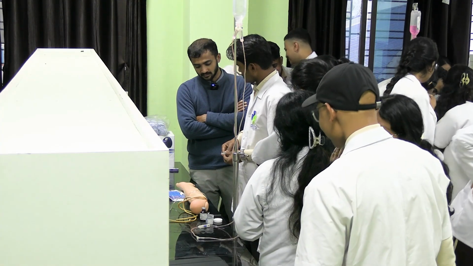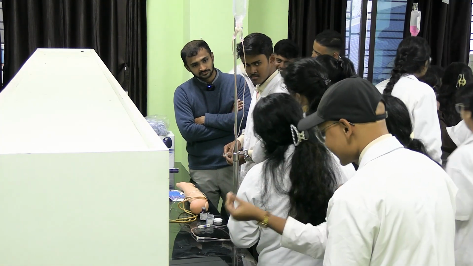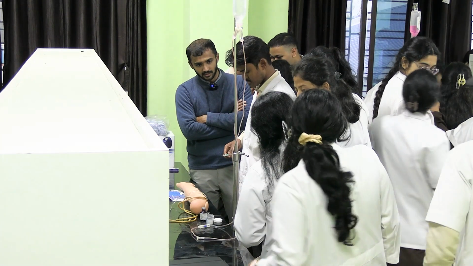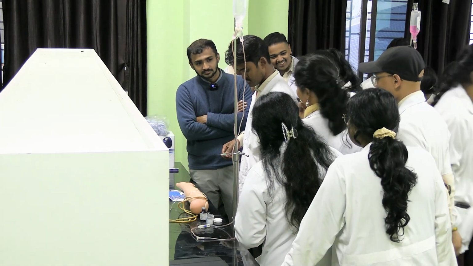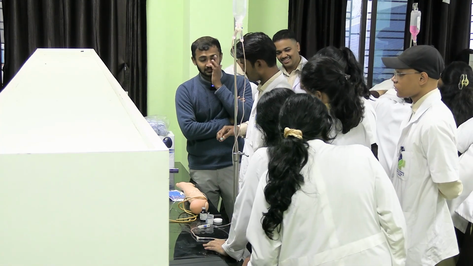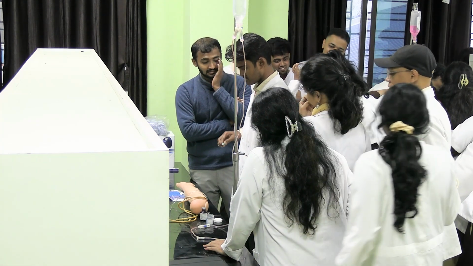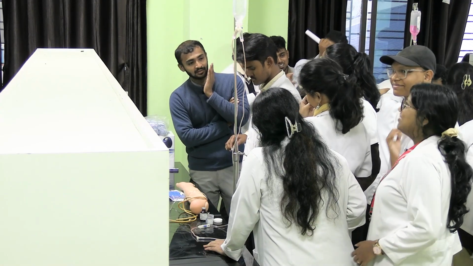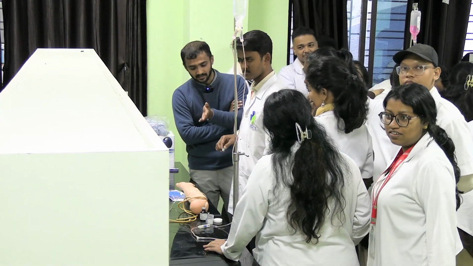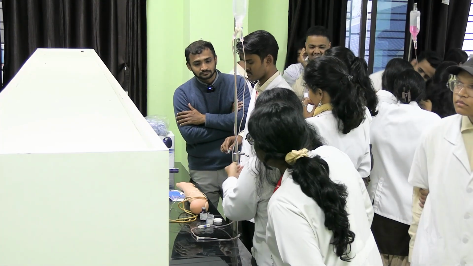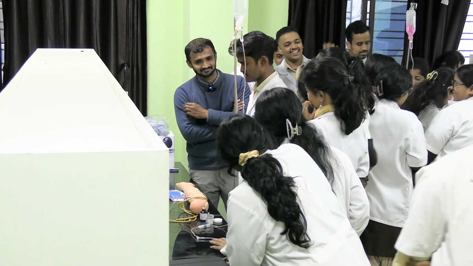Is there any technique here we do? Any technique we do here for IV? The blood will be facing upwards. And technique, not the direction of the needle. This is the angle. Technique means what? We have to feel the vein.